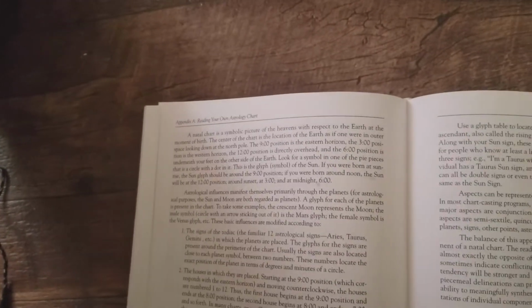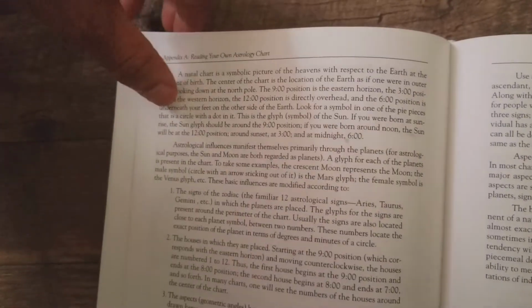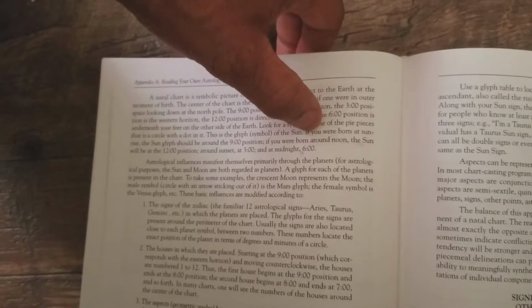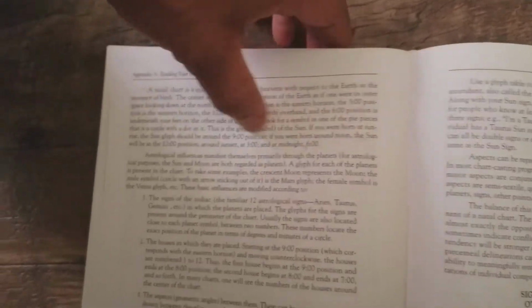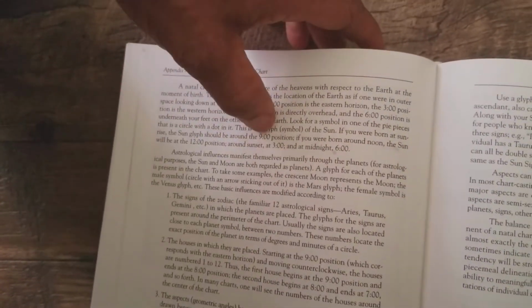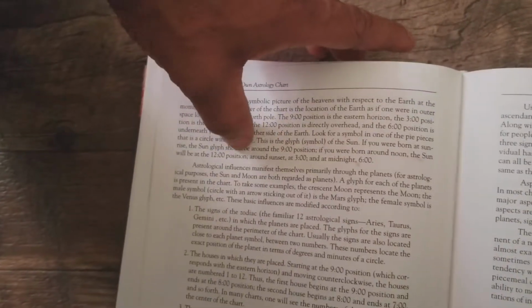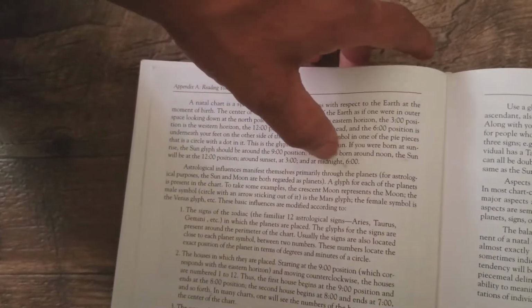Look for a symbol in one of the pie pieces that is a circle with a dot in it. This is the glyph of the symbol of the sun. If you were born at sunrise, the sun glyph should be around 9 o'clock. If you were born around noon, the sun would be around 12, around sunset 3, midnight 6.